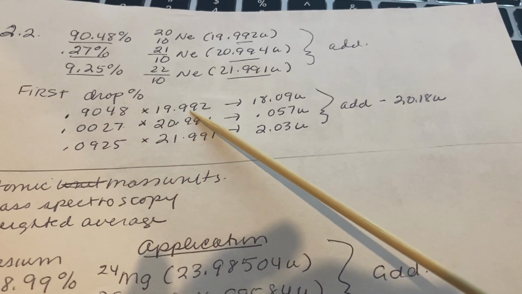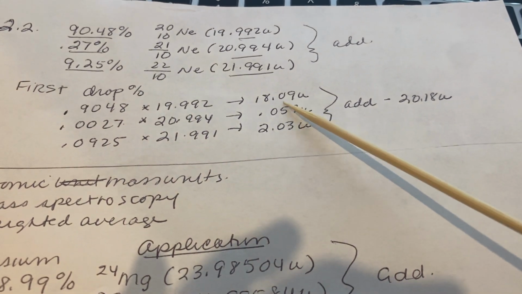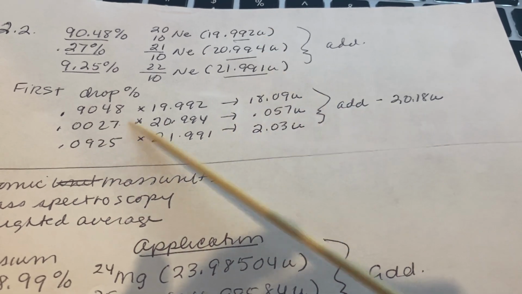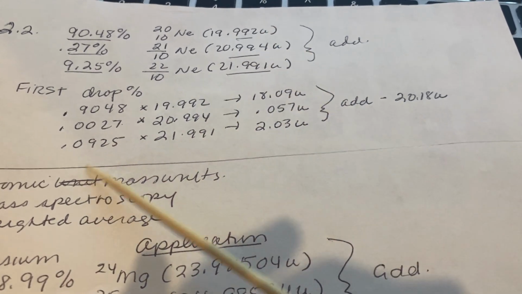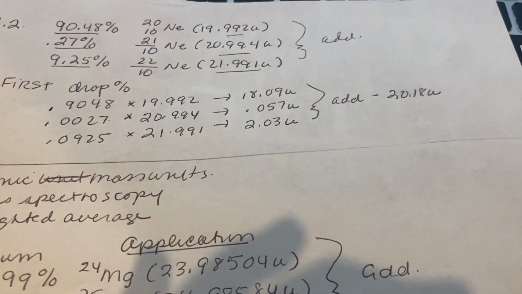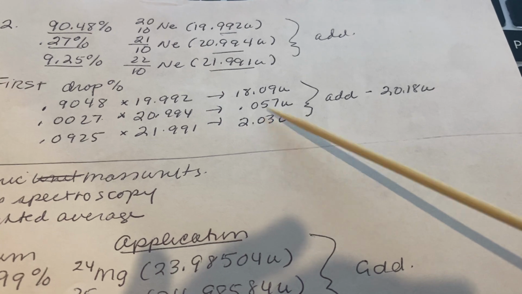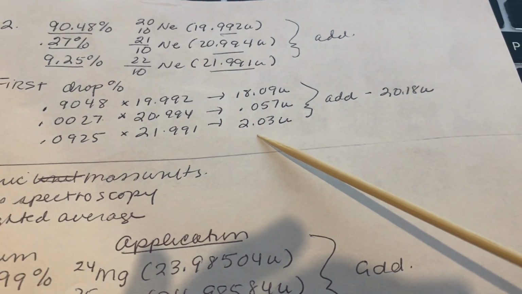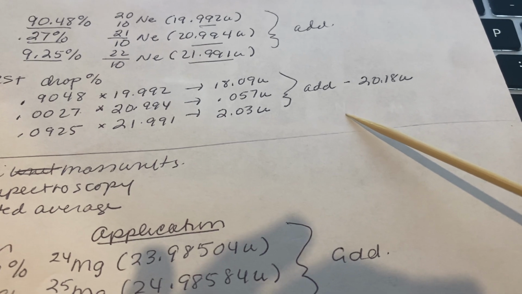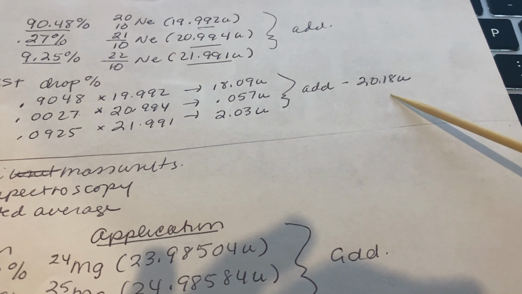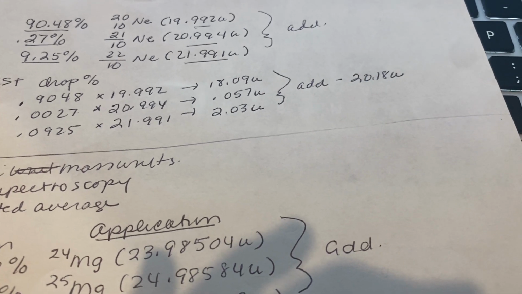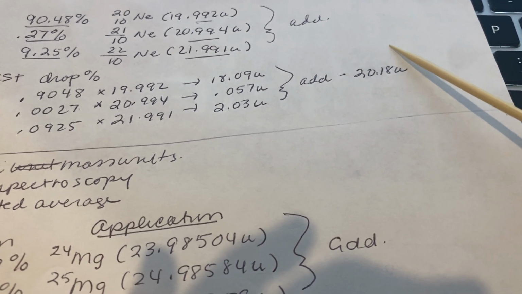So we multiply these, and this is what I got: 18.09 when I multiplied this by the unit, and this by the unit, and this by the unit. So these are the numbers I got: 18.09 units, and 0.0057 units, and 2.3. So we added those together, and we got 20.18 units, okay? So that is going to be the addition.